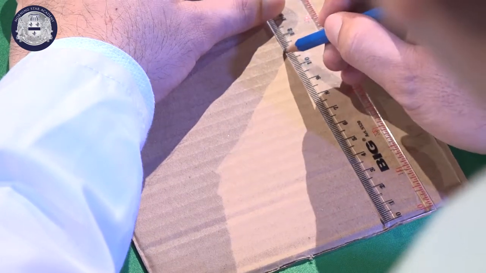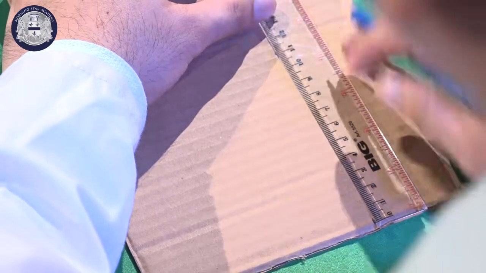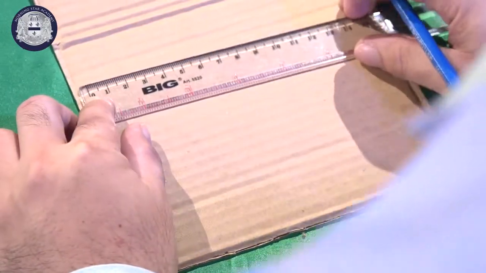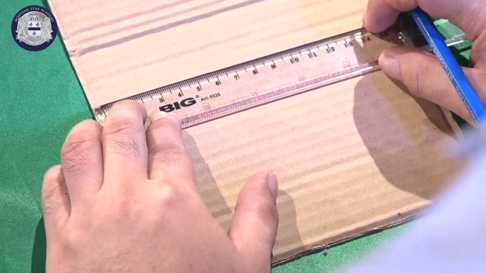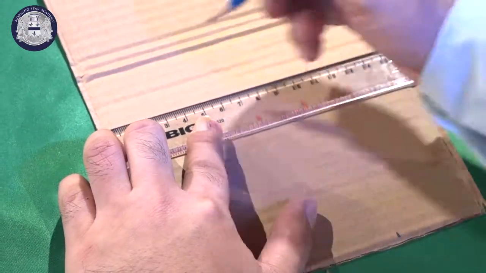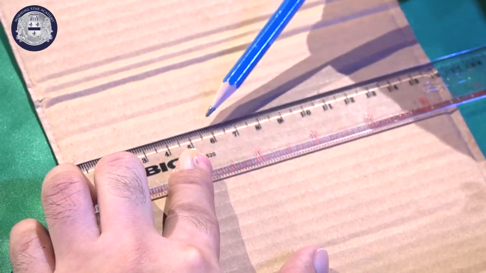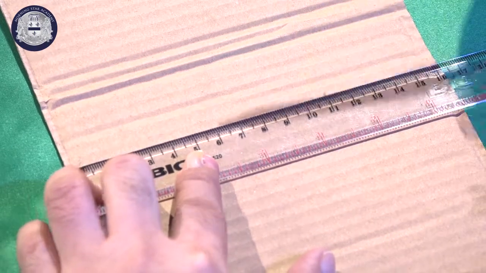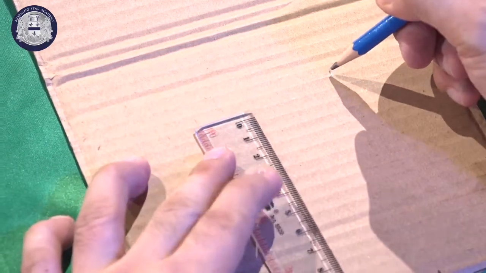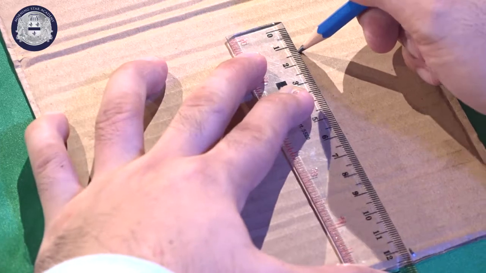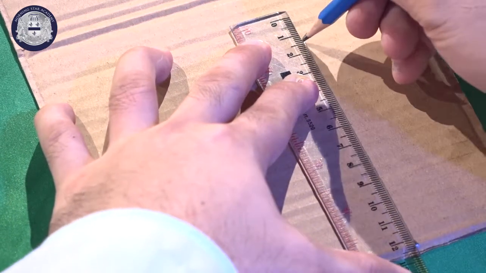We'll mark 11 here. And from the other side, so let's connect the dots and we will draw a line.